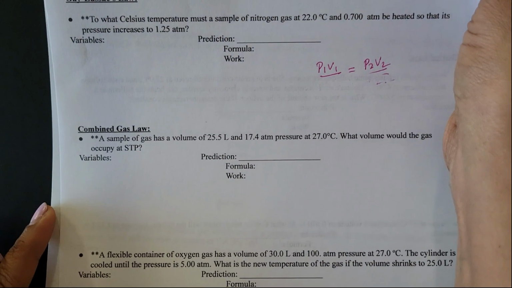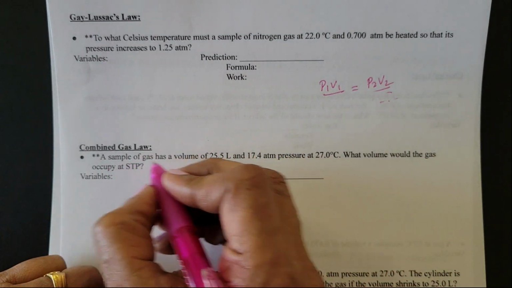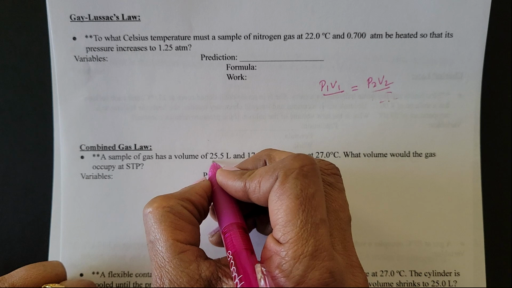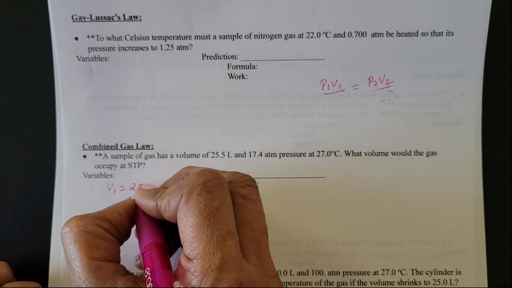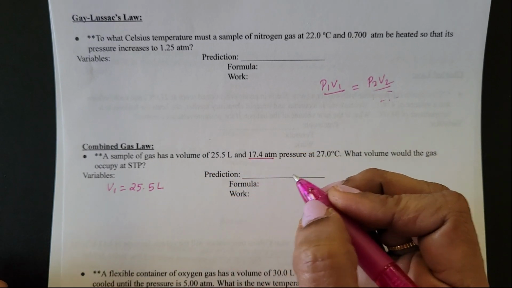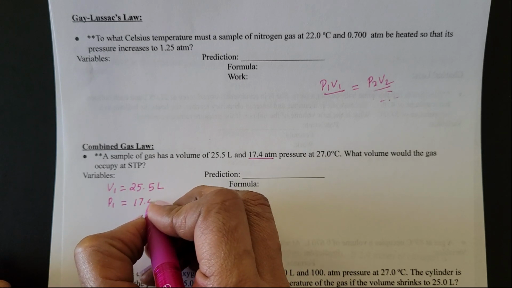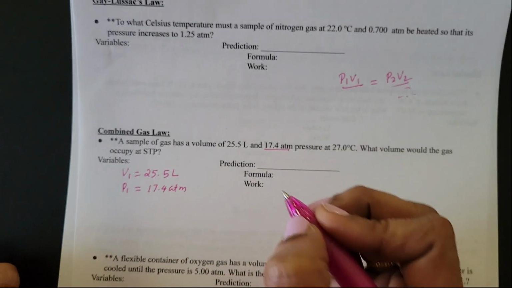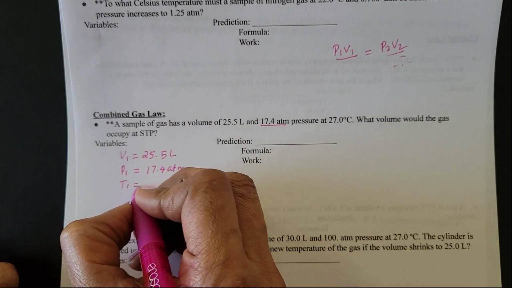Let's do this question. In this question, it says a sample of gas has a volume of this. So I'm going to write that is the initial volume, which is 25.5 liter. And atm, that is a unit of pressure, which is 17.4 atm. Then I have degrees Celsius. I know that that's temperature.